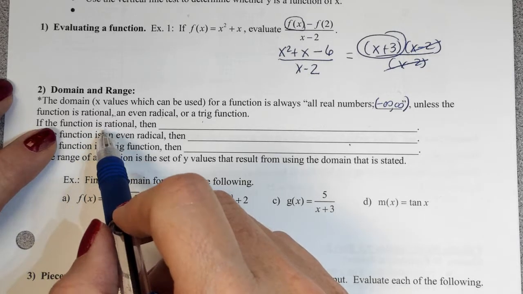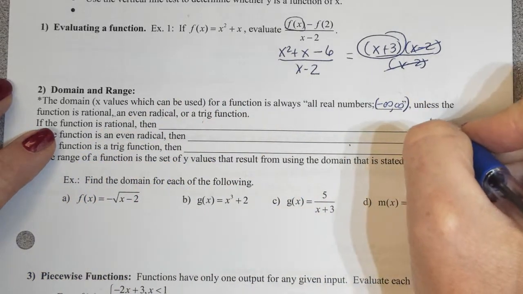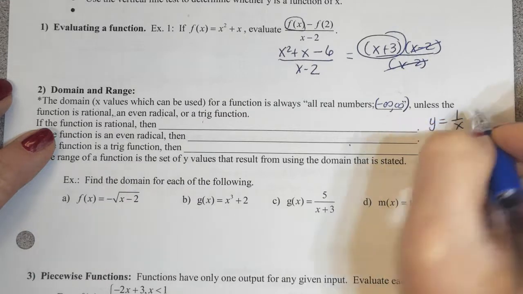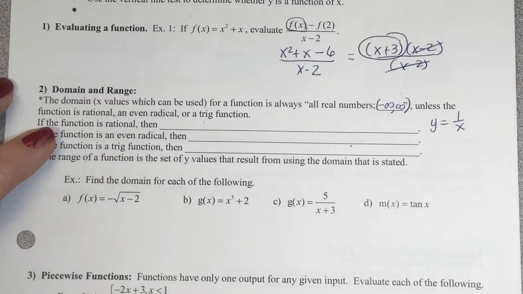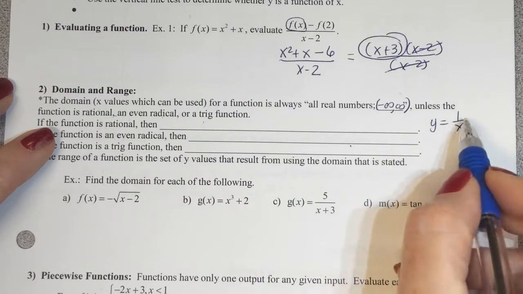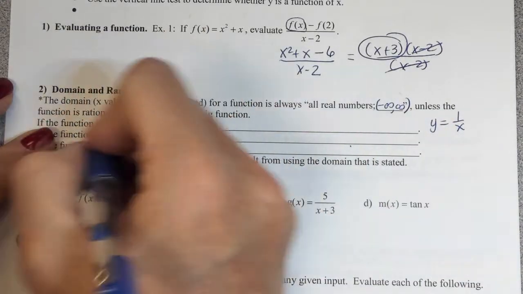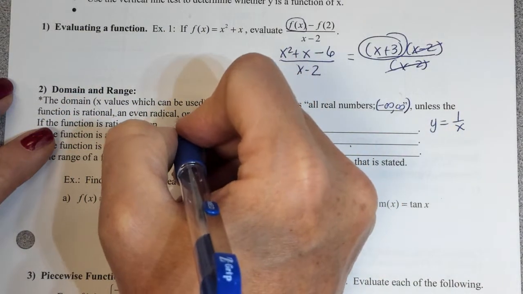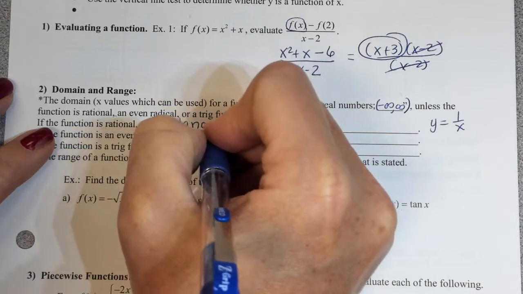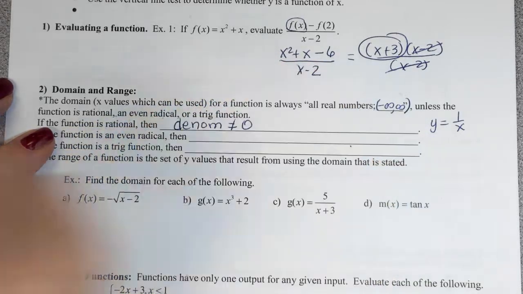The first one, rational. A rational function would be like y equals 1 over x. Rational just means that we have a fraction. Rational, fractional. What is it in a fraction that we cannot have the denominator equal to? 0. So if I'm doing a problem like this, I have to say the denominator cannot equal 0.